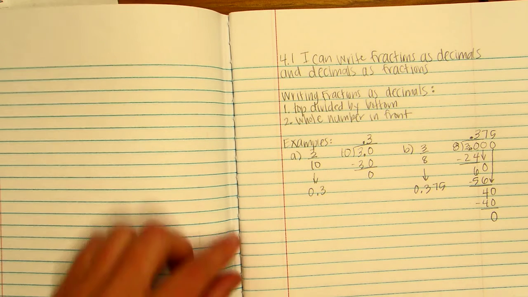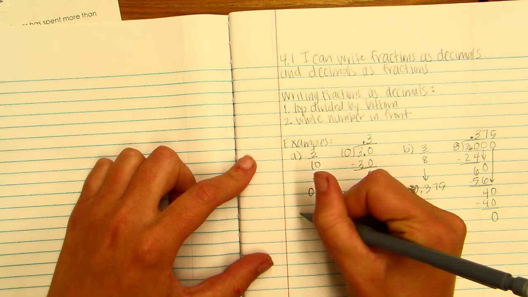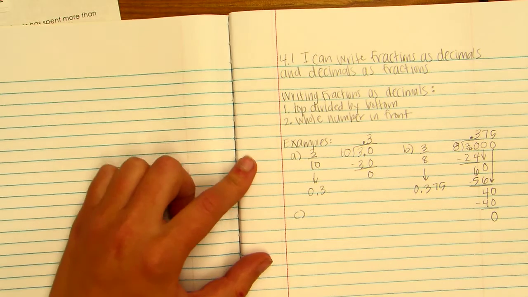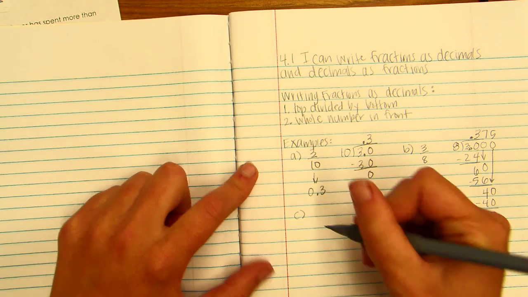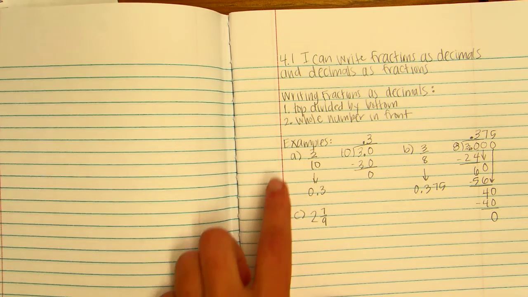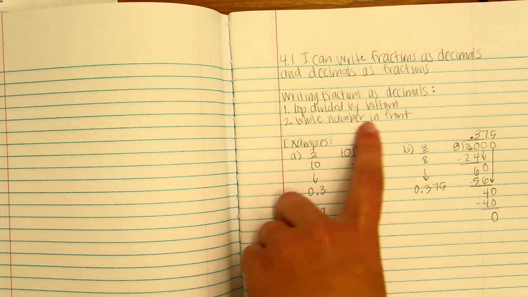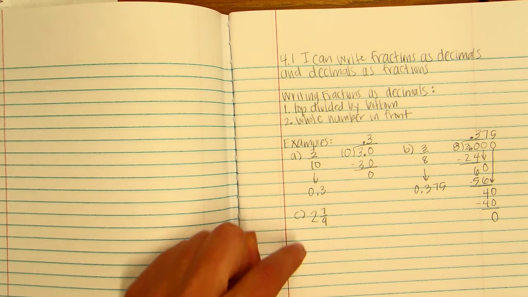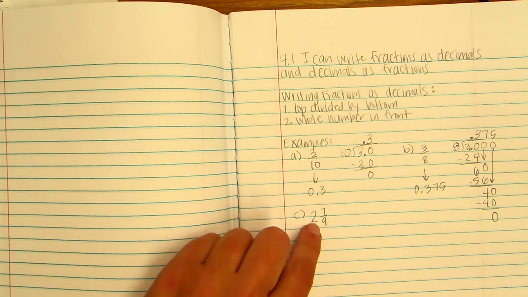For example C, I'm going to do 2 and 7/9. For this one, this is where I'm going to use the second step, and at the end I'm just going to put the whole number in front. At the beginning I'm just going to worry about the fraction part and do the 7/9.